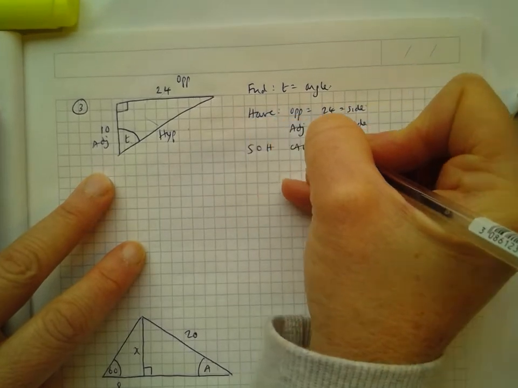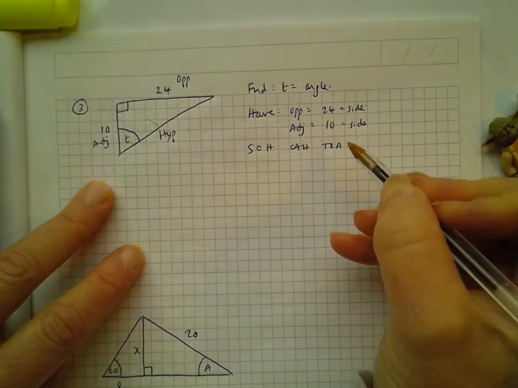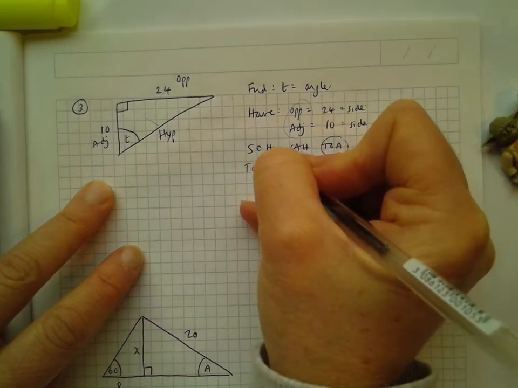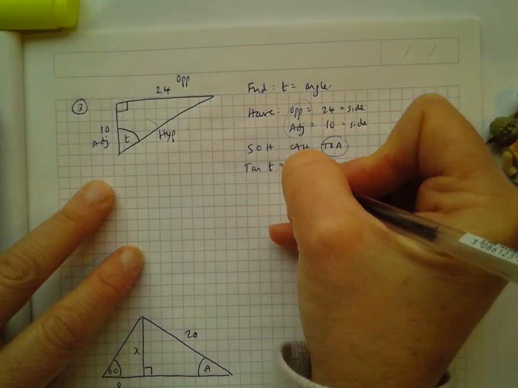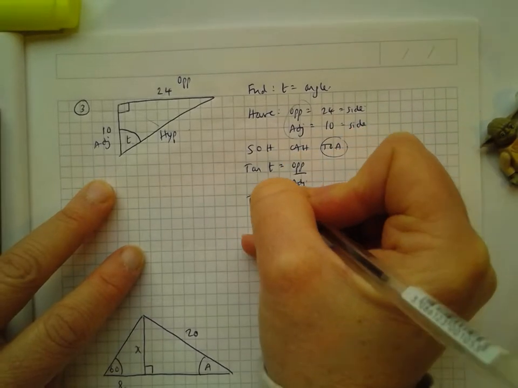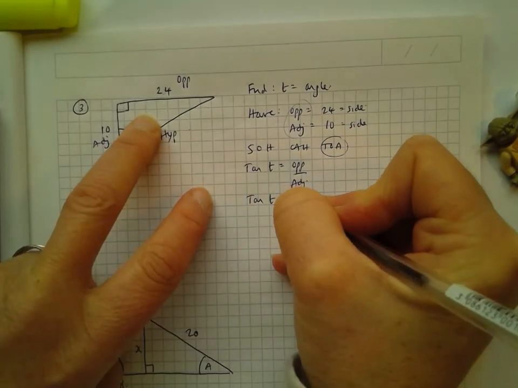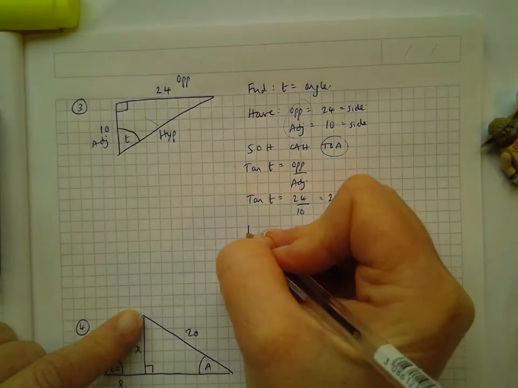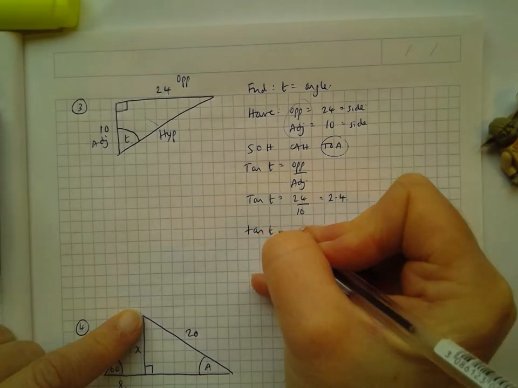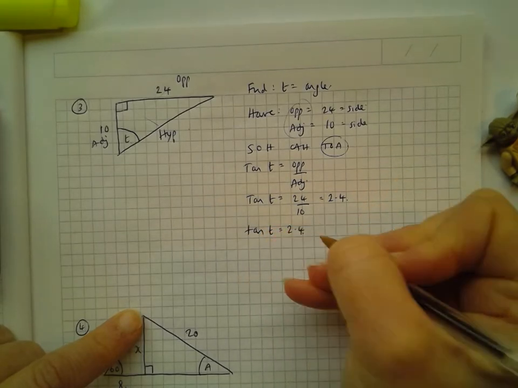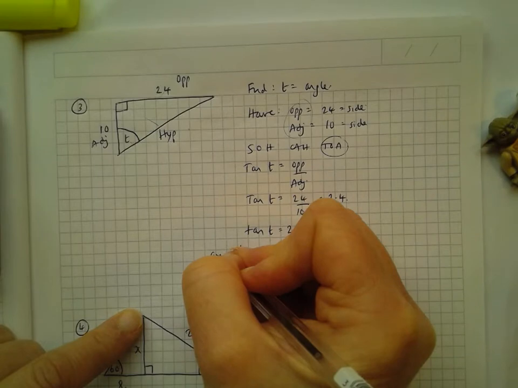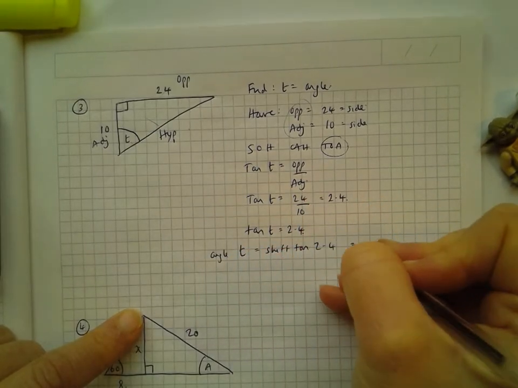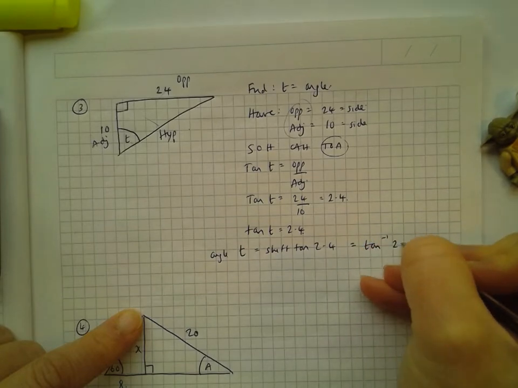So which one has O and A? It is TOA. So we know that tan of angle T is equal to the opposite over the adjacent. So tan of T is equal to the opposite, which is 24, over 10, which equals 2.4. So tan of T equals 2.4. So angle T is equal to shift tan 2.4, or as we write it in maths language, tan inverse 2.4. So let's do that.